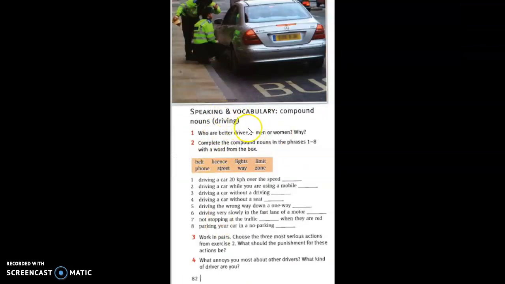So the book starts with some speaking and vocabulary, and the initial discussion task for the lead-in is: who are better drivers, men or women, and why? But frankly, this seems a bit sexist and outdated, so I wouldn't ask that question. I would think of another one or two discussion questions that you could ask. Perhaps, do you drive? When did you learn? Or how long have you been driving? Do you plan to learn to drive?